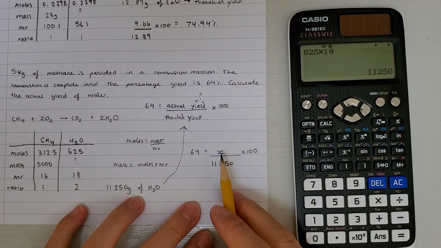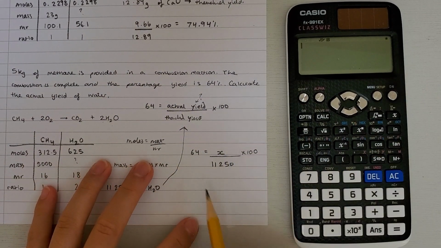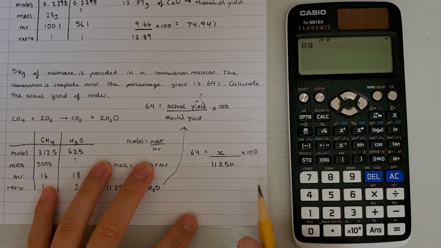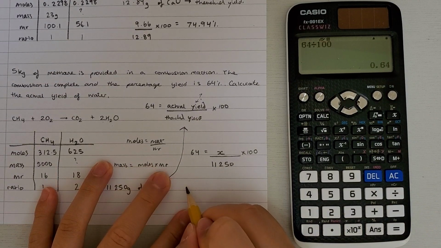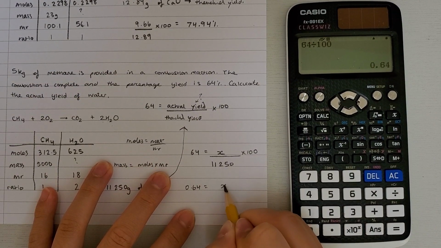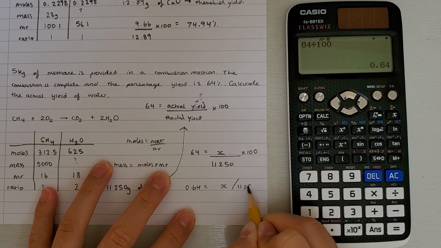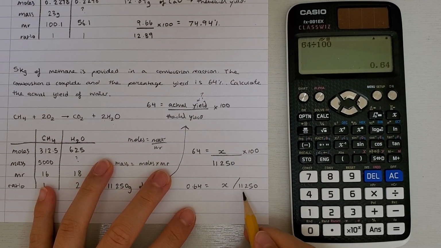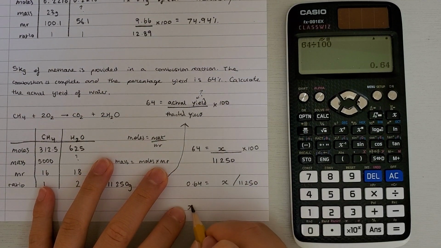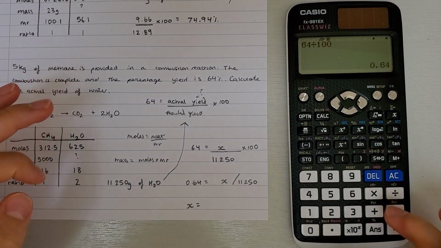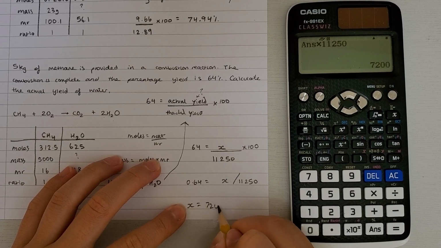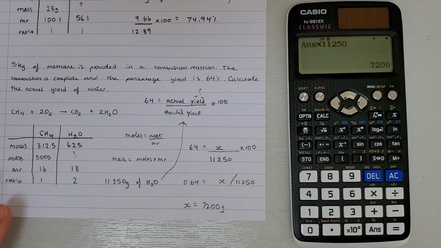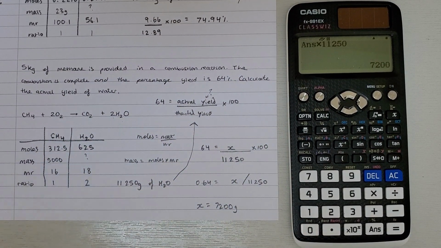So if we rearrange to find X, we do 64, divide both sides by 100, so 0.64 equals X divided by 11,250, and then multiply both sides by 11,250. X, our actual yield, is 7,200 grams. So 7,200 grams of water was yielded from this reaction.